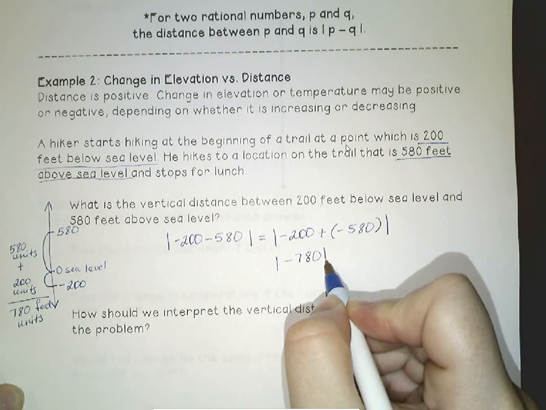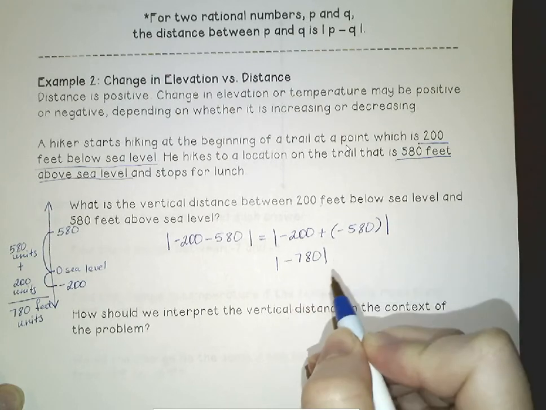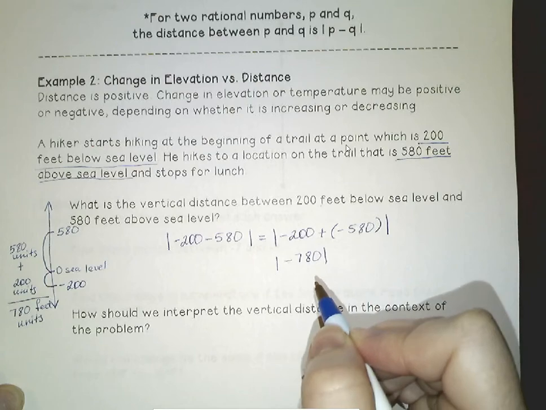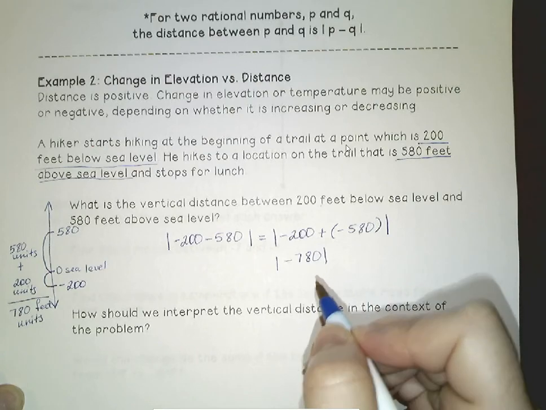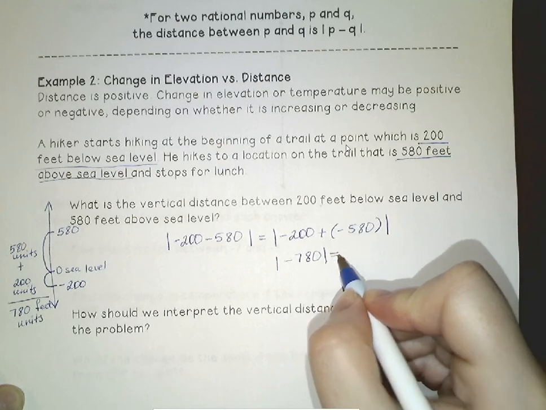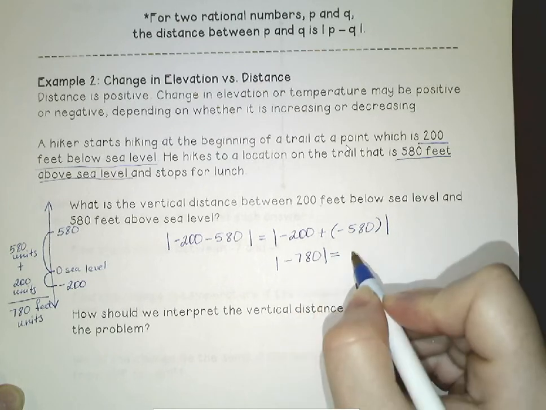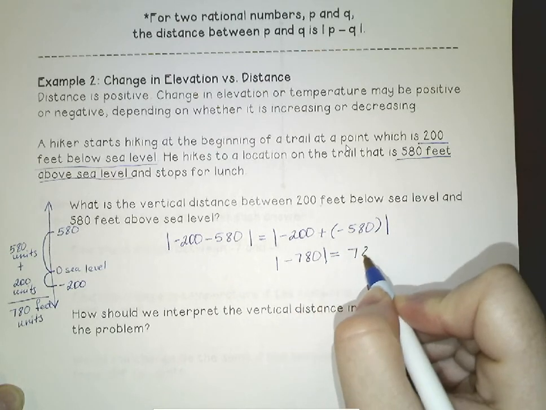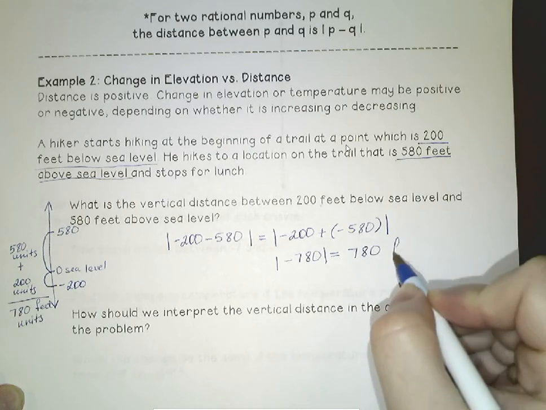Why do we need the absolute value box? Because absolute value is the distance, and the distance is always positive. So the absolute value of negative 780 will be positive 780 feet.